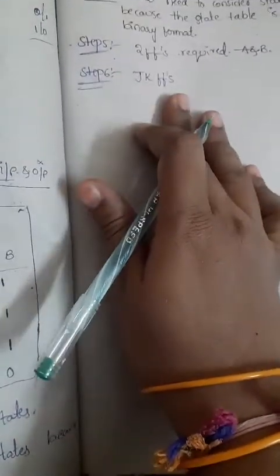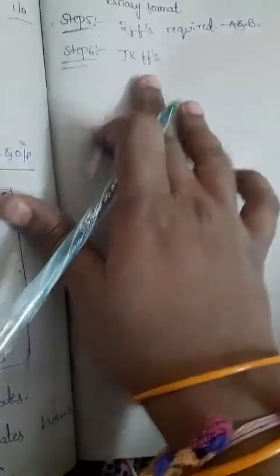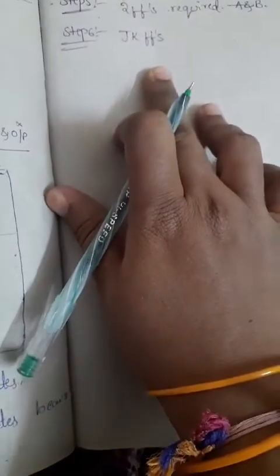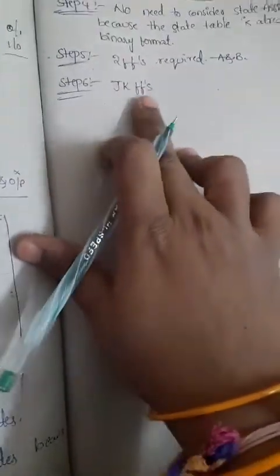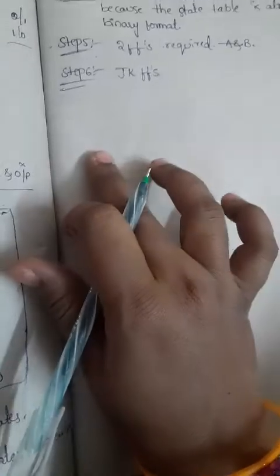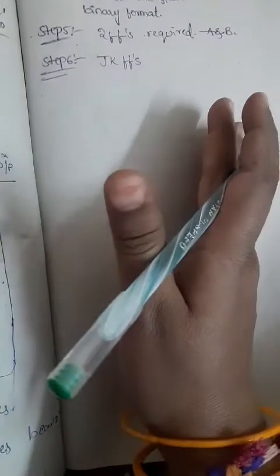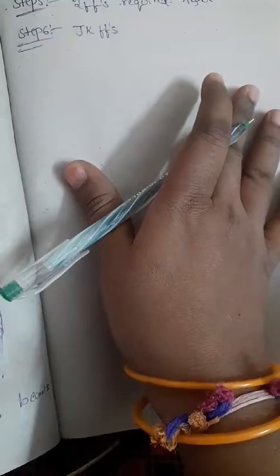For general applications we use the JK flip-flop, and sometimes T flip-flops are used for complementation purposes. In JK we have 4 operations: no change, reset, set and complement. But the T flip-flop has only the toggle condition, that means only the complement condition.